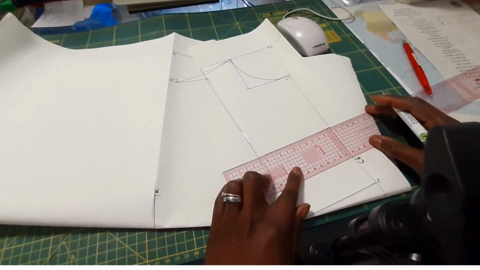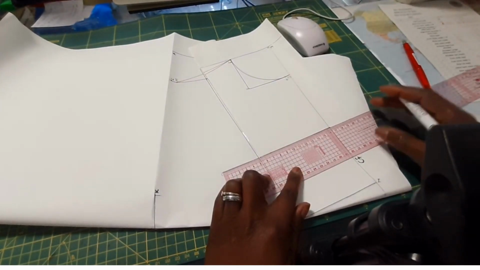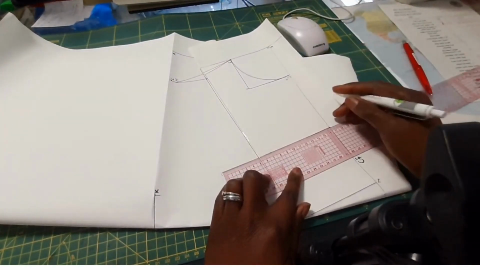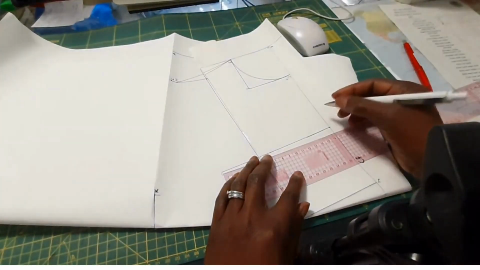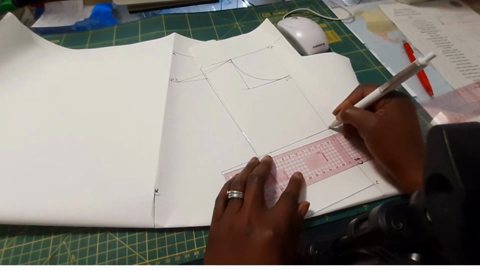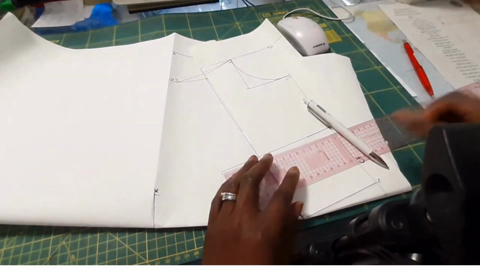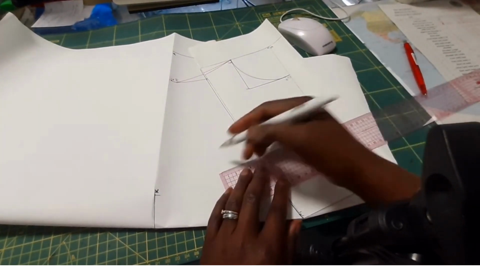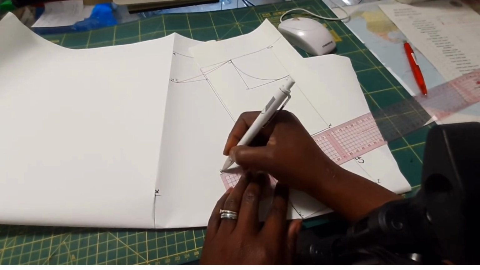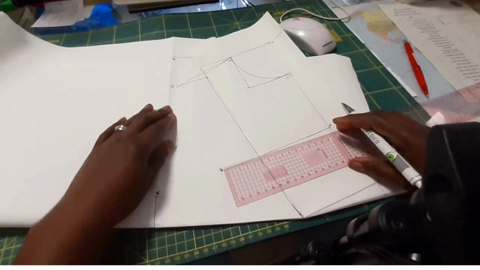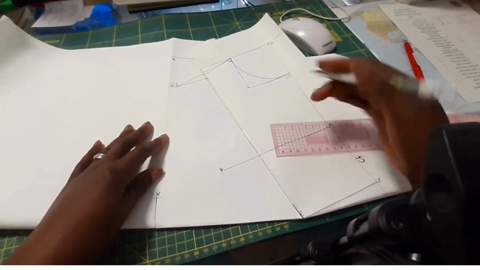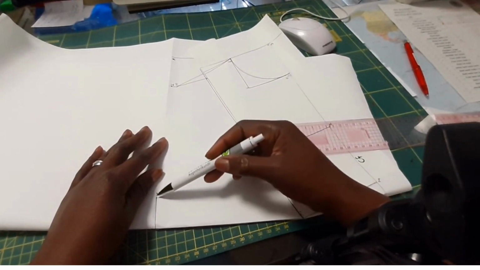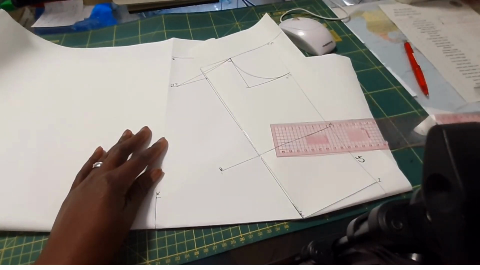And that is my 16.5 centimeters. Now G, to this particular point, I'm going to label it point N. And from point N to this point, I'll mark this point as point O. So what we are going to do now, we are going to draw our arm curve. We are going to join point M to point O to point K using our French curve.